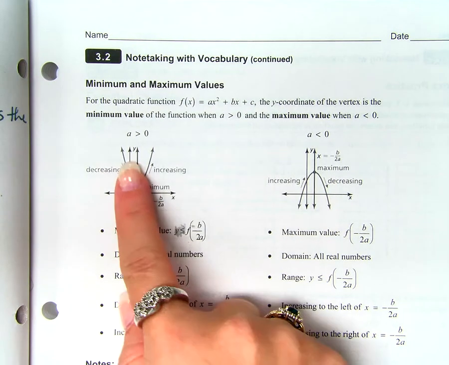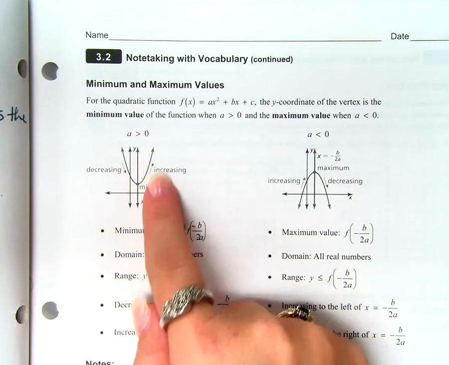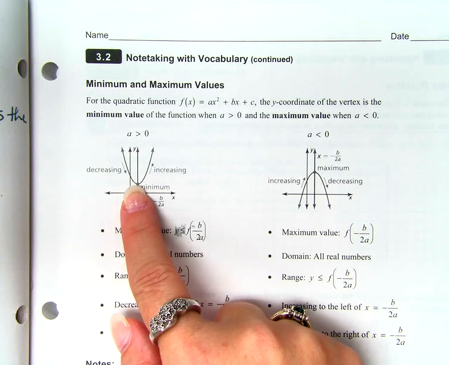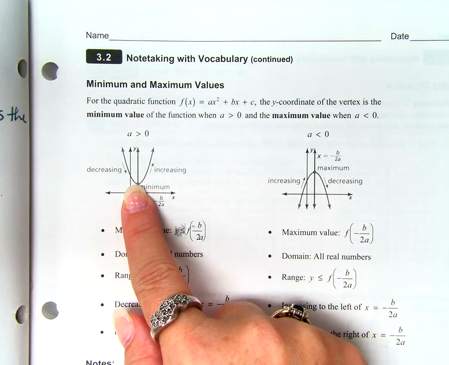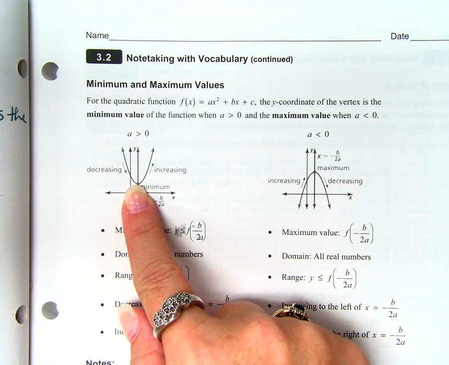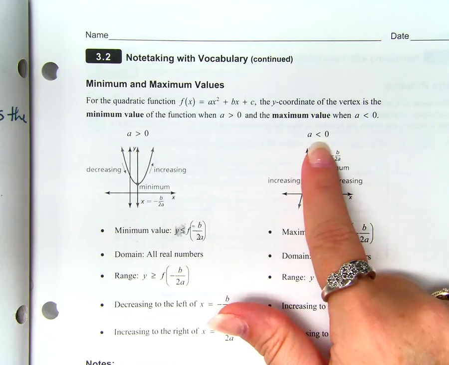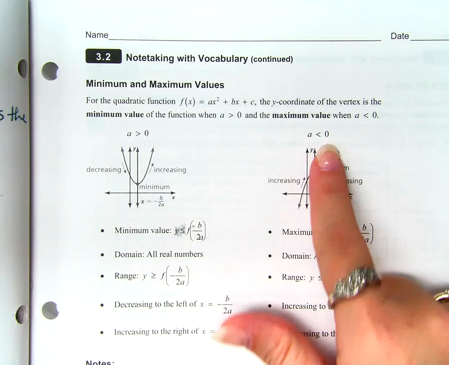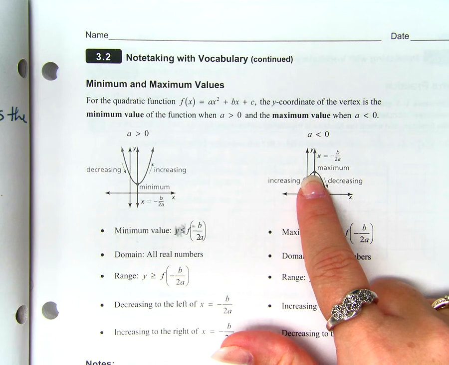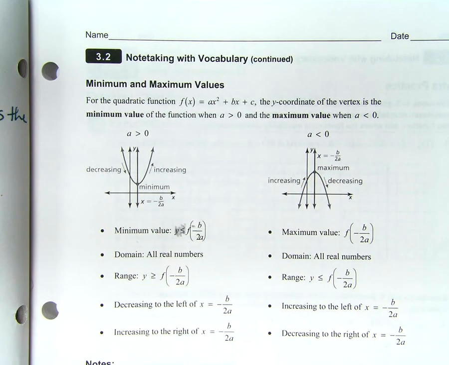So if the parabola is opening up because my a is positive, does it make sense that the vertex is the minimum? Yeah, it's the lowest point, right? If the parabola is opening down because my a is negative, my a is less than 0, does it make sense that the vertex is my maximum point? Not difficult, is it? Do you trust me now? Finally? Maybe?